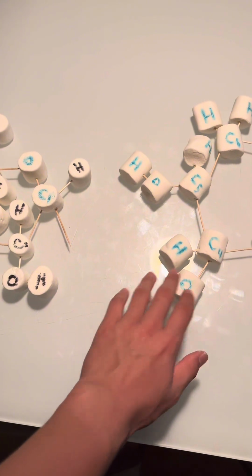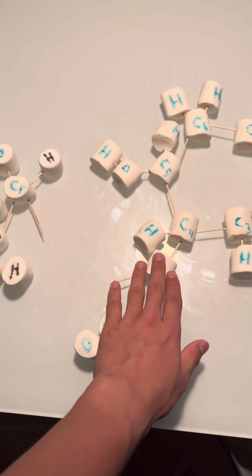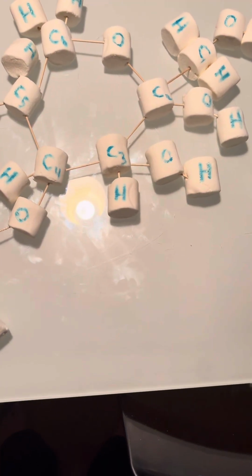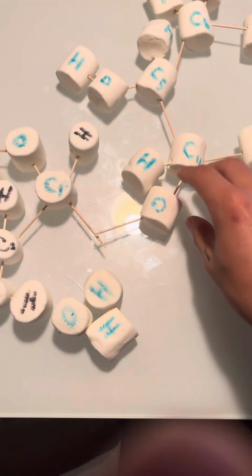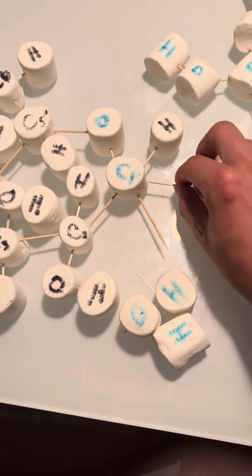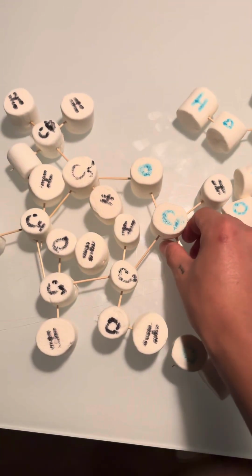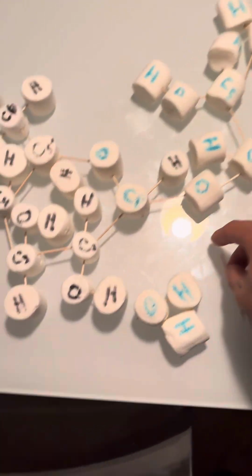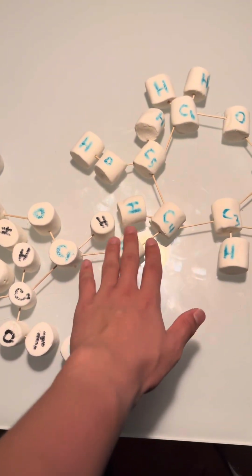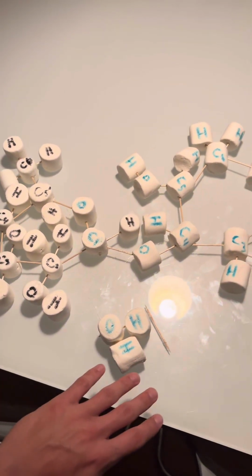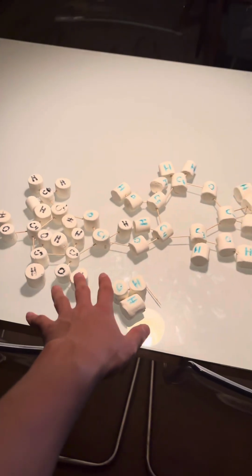And then they will bond along this oxygen atom, which, with the removal of the water, is dehydration synthesis. And this forms our sucrose molecule.